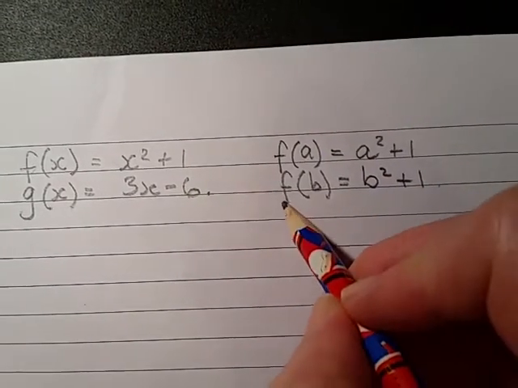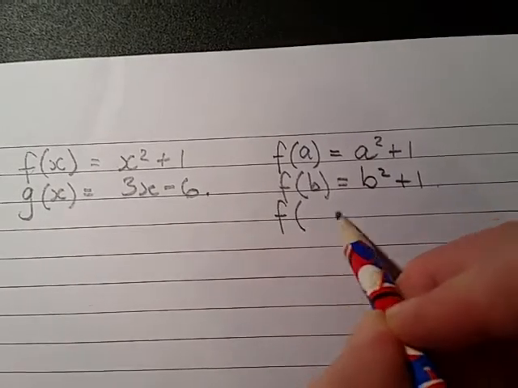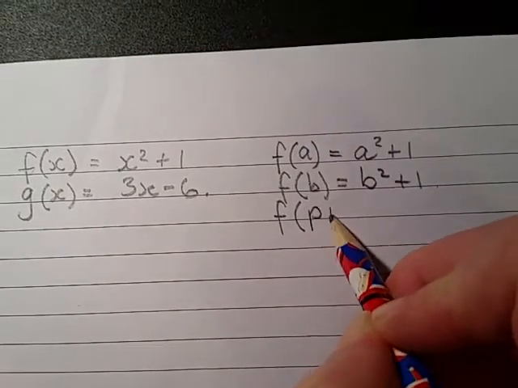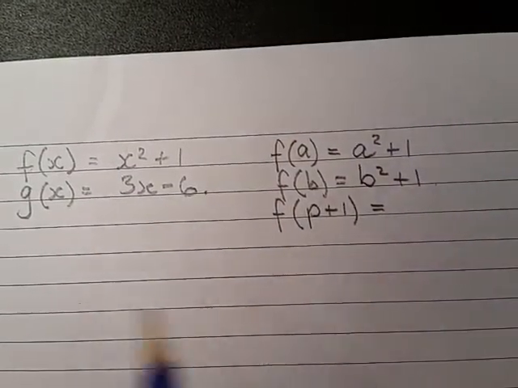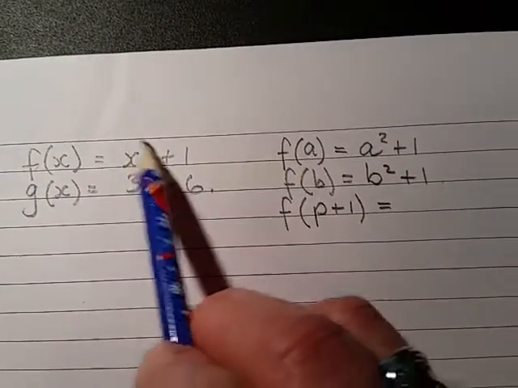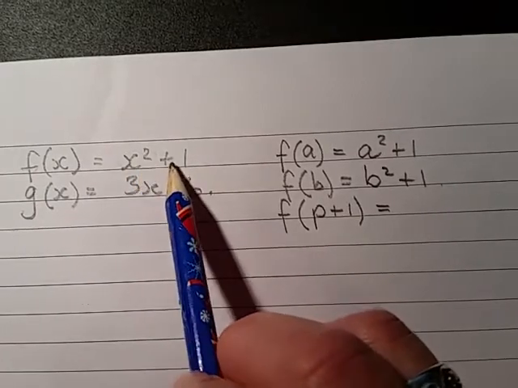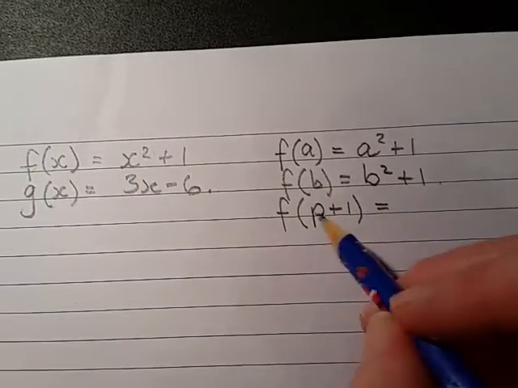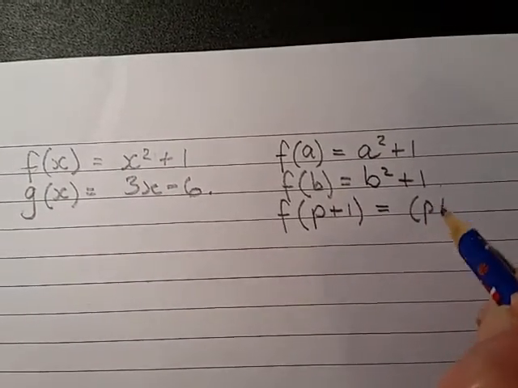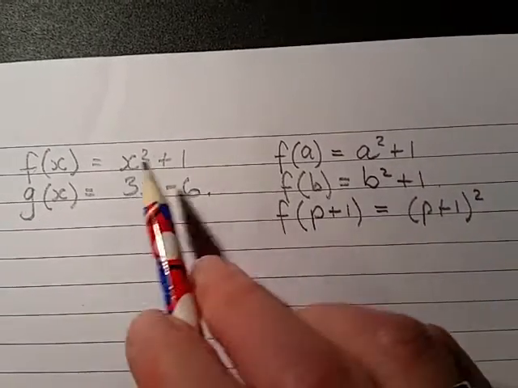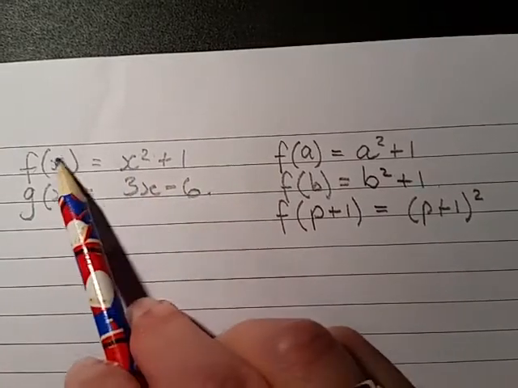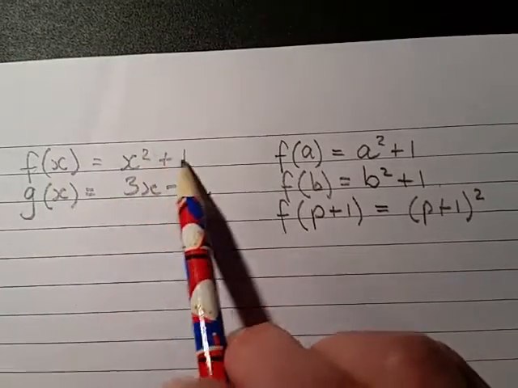Okay, what would happen if you put in p plus 1? Well, the definition of the function is whatever you put in, squared, and then add 1. So whatever you put in here is p plus 1. You've got to square that, because that's what the definition of the function tells us to do. Take whatever you put in, square it, and add 1.